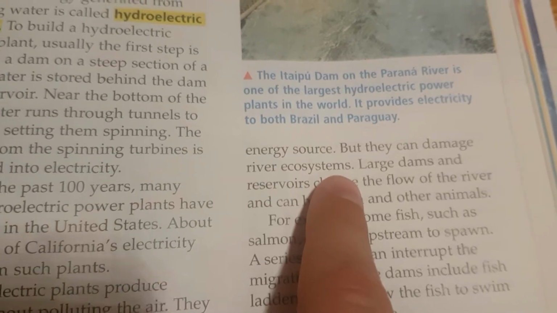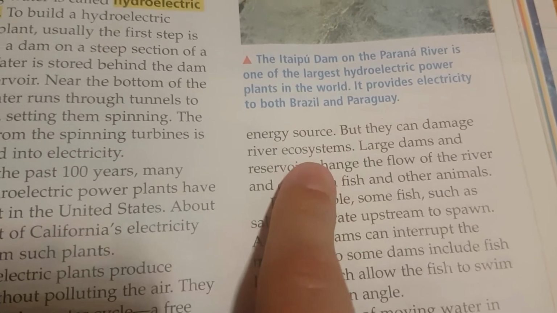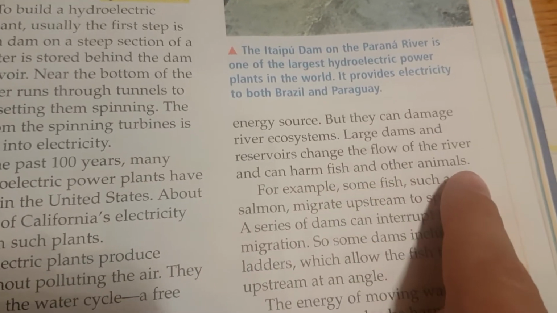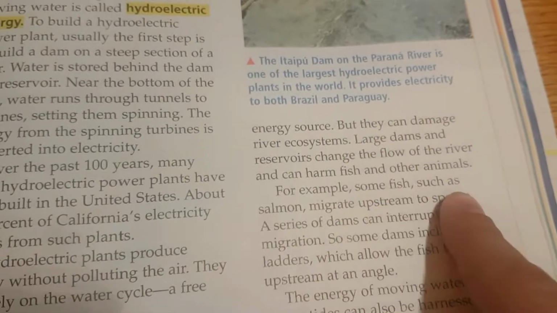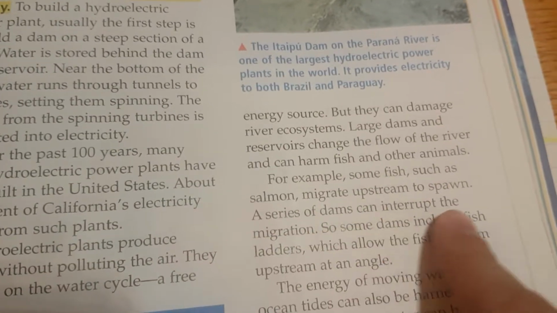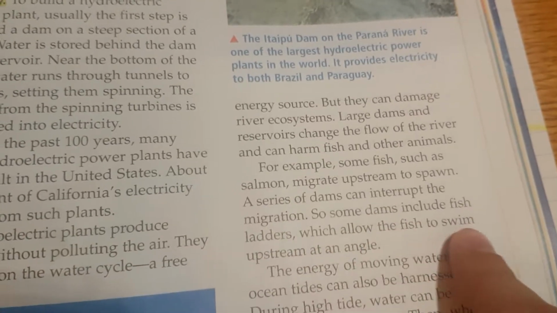But they can damage river ecosystems. Large dams and reservoirs change the flow of the river and can harm fish and other animals. For example, some fish, such as salmon, migrate upstream to spawn. A series of dams can interrupt the migration, so some dams include fish ladders, which allow the fish to swim upstream at an angle.